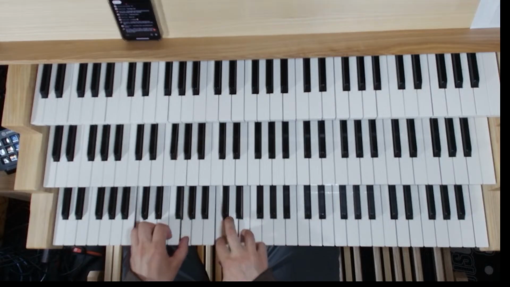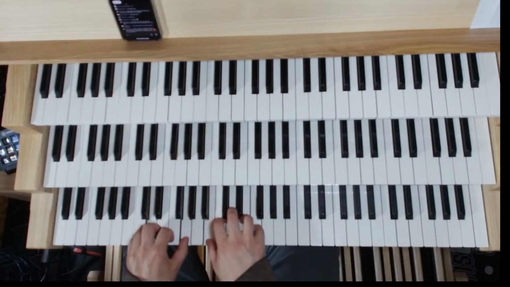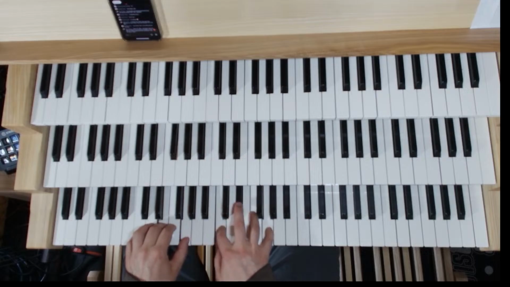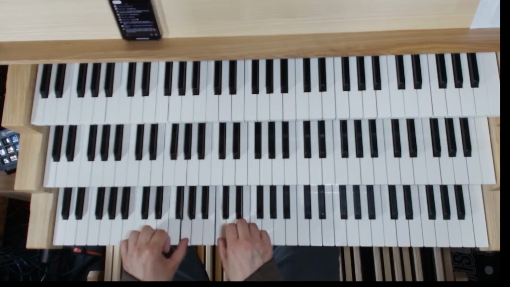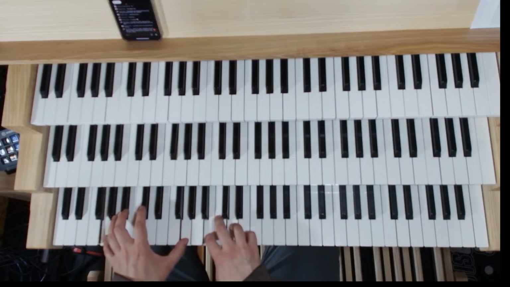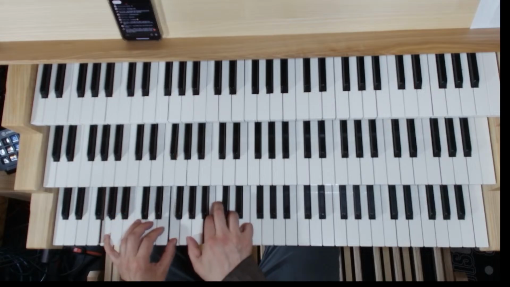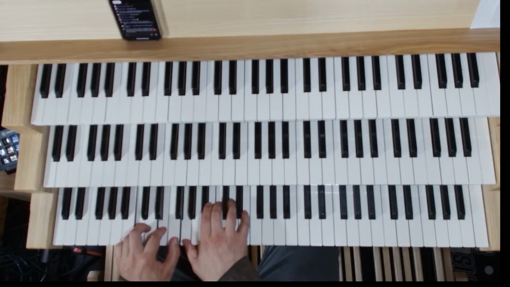One more time. Tonic, dominant, tonic 6 chord, subdominant, cadential 6/4 chord, dominant, dominant 7th chord, and C major tonic.